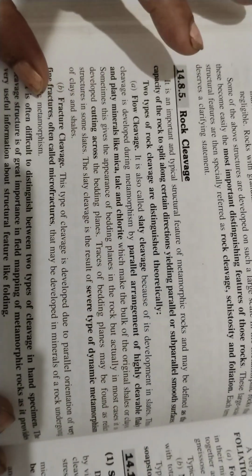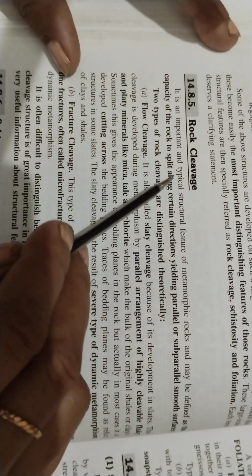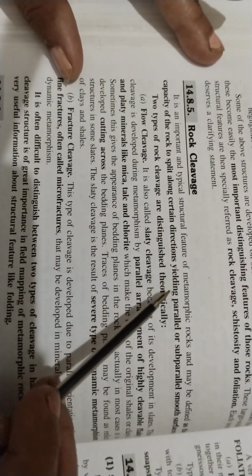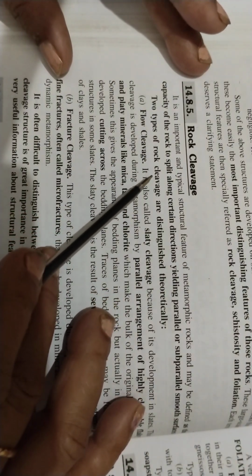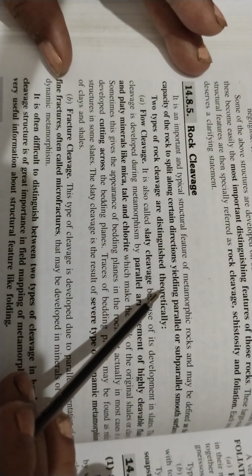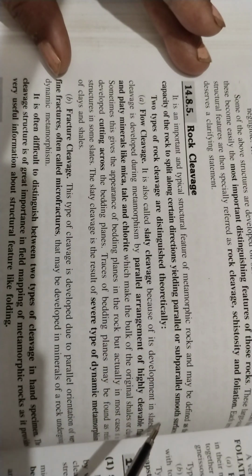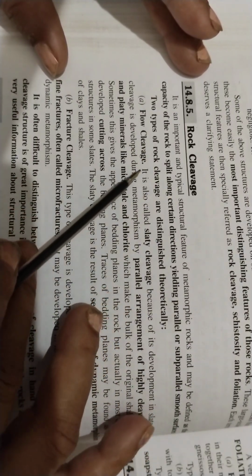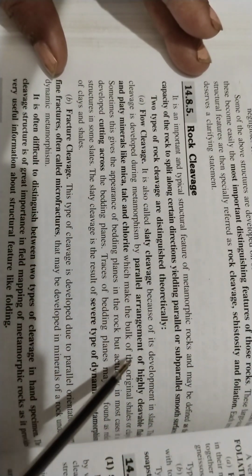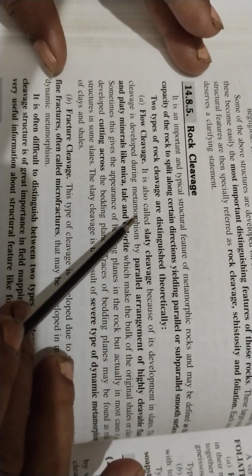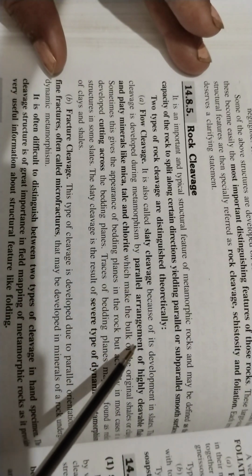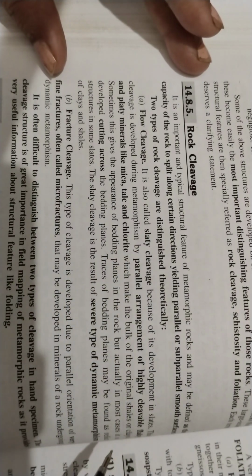Rock cleavage. It is an important and typical structural feature of metamorphic rocks and may be defined as the capacity of the rocks to split along certain directions, yielding parallel or subparallel smooth surfaces. Two types of rock cleavage are distinguished theoretically. Flow cleavage. It is also called slaty cleavage because of its development in slate.